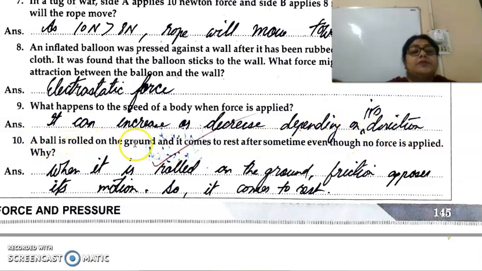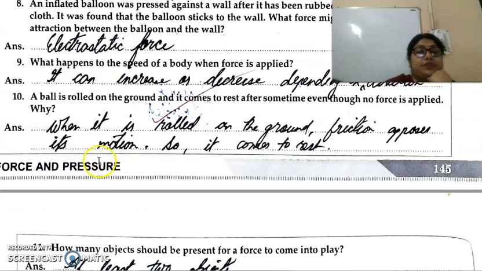A ball is rolled on the ground and it comes to a rest after some time even though no force is applied to it. So a ball is rolling on the ground and after some time it comes to a state of rest. Even though no force is applied to it, what happens? So when it is rolled on the ground, friction opposes its motion. So frictional force will act in the opposite direction. As a result, it will come to the rest position.